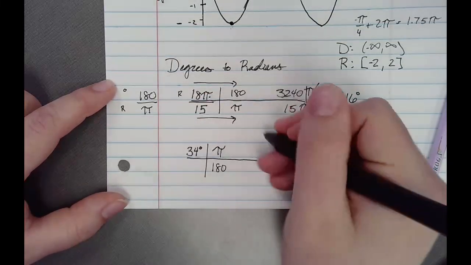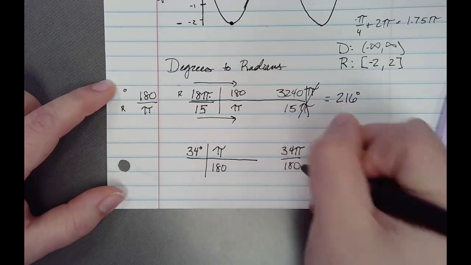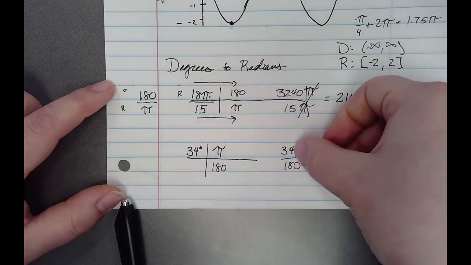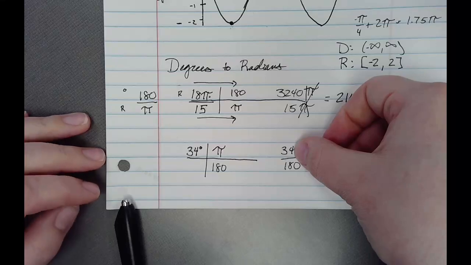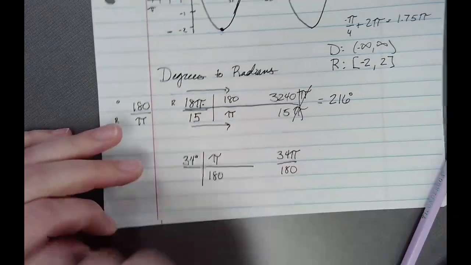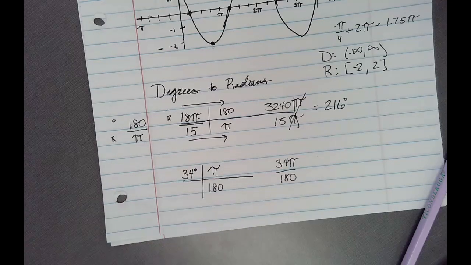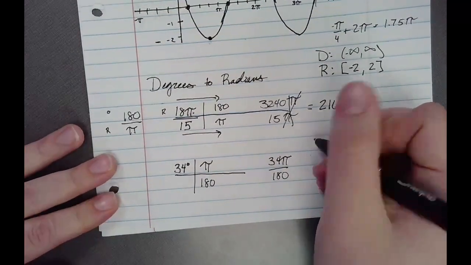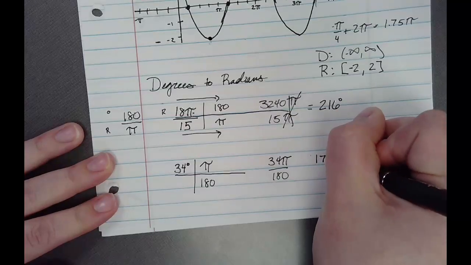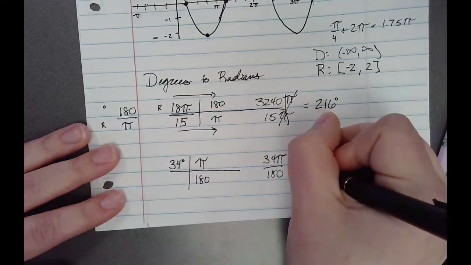Just like before, we're going to multiply straight across. And then we're going to simplify our fraction. Try not to, or don't do this with the pi symbol in there. I would simplify that fraction first, get that down to a much simpler number, and then just tack the pi symbol back on. Now 34 only has one number or one factor in common with 180. They're both divisible by 2. So this becomes 17 pi over 90, and that's really as simple as this one can go.